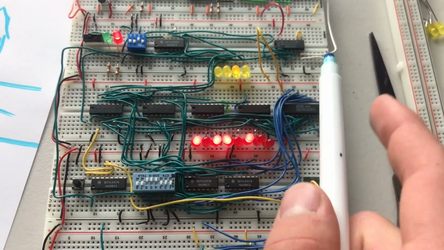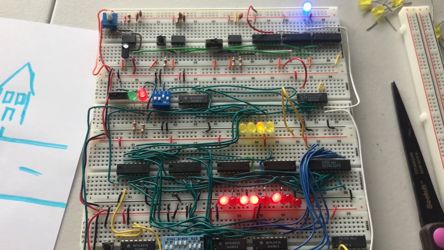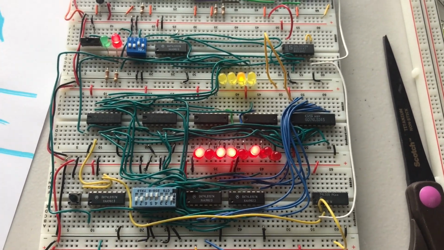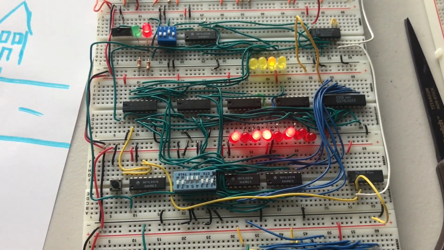This is how the storage is going to work for our computer, and eventually we're going to have to upgrade this because this is not enough storage for our eventual goal of running Pong. But for now, this is going to have to work, and we'll modify it later.